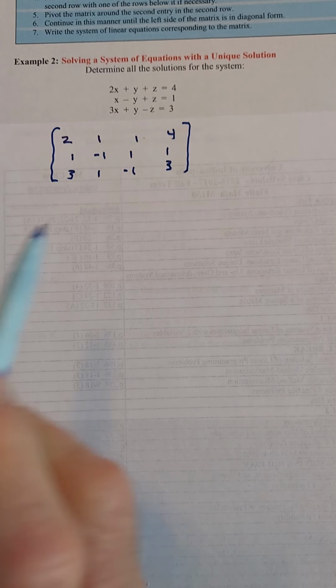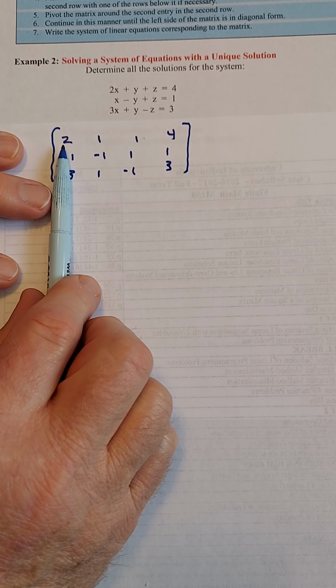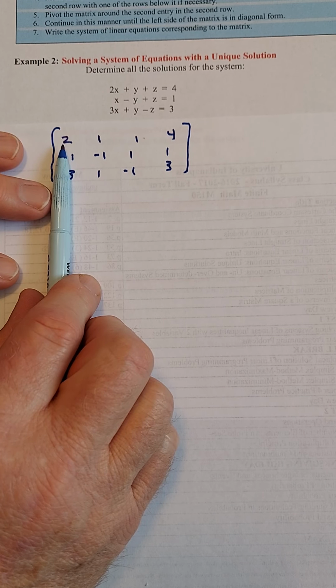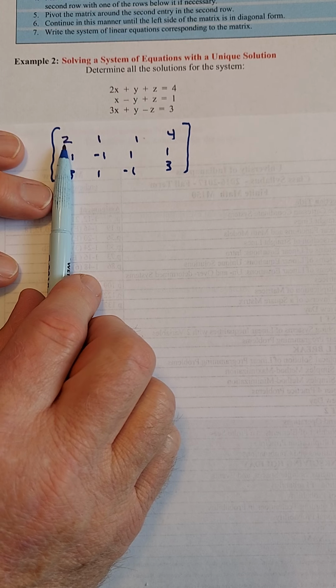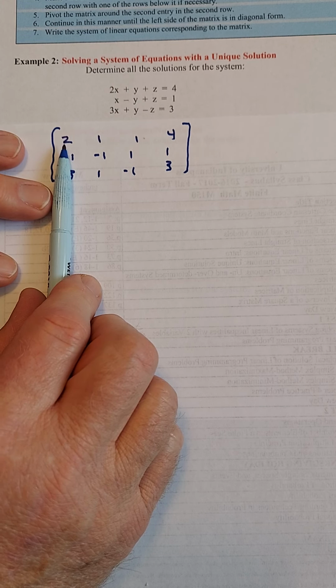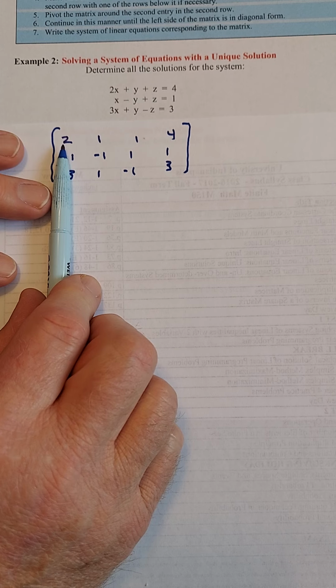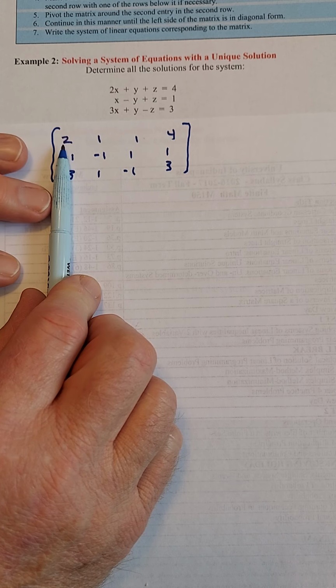Okay, so it says up there that we want to get a non-zero number in that slot. That's what number 1 tells you. Well, okay, you're good. So the next step is we got to get a 1. Now, there's actually 2 ways of getting it. Either one will lead you on to the correct answer. I'm going to show you the easy one.